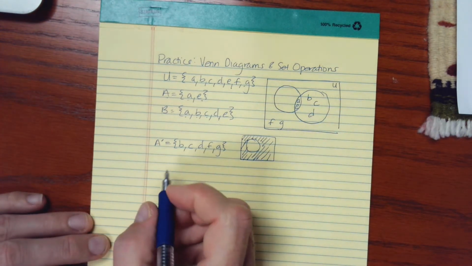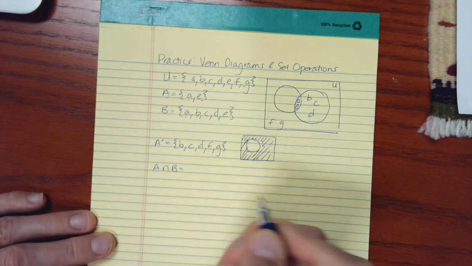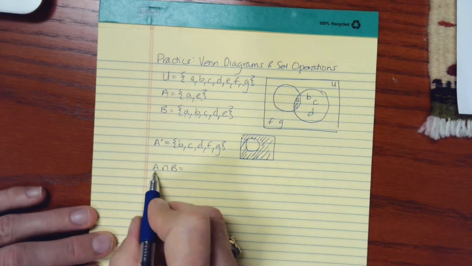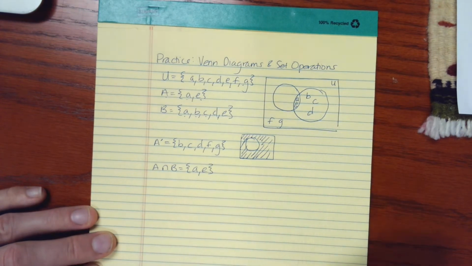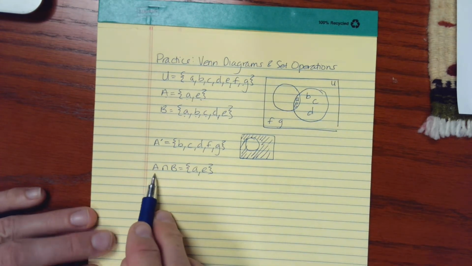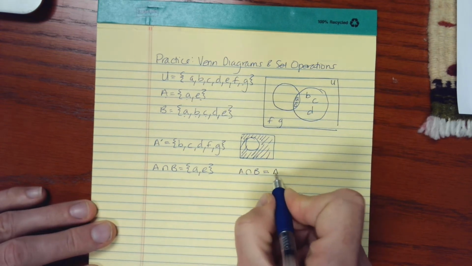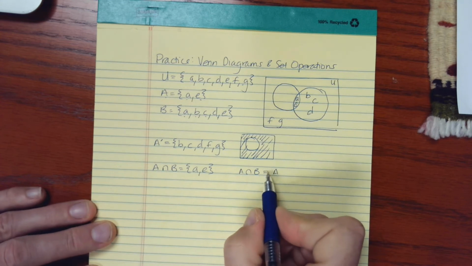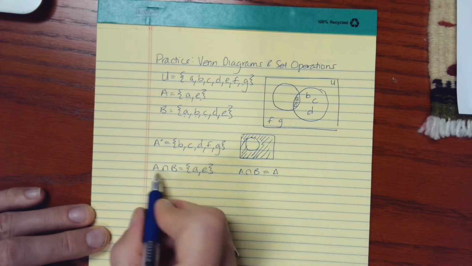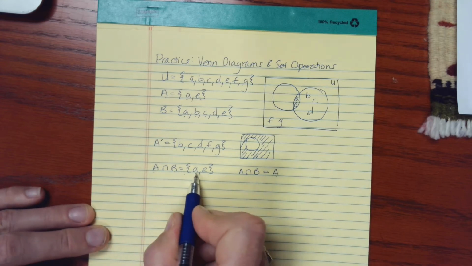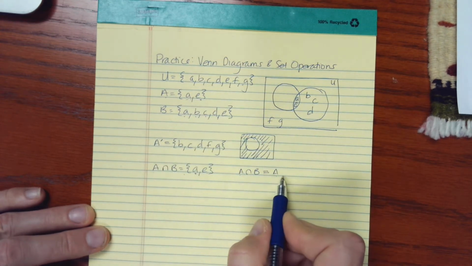Let's see, what about if I wanted to say A intersect B? What are the elements that are common to both A and B? So that's just the set A and E. In this case, that happens to be A intersect B equals set A. And remember, we only use the equal sign when two sets have exactly the same elements. And so A intersect B has the two elements A and E, and those are the same elements that are in set A. So those two sets are actually equal to one another.